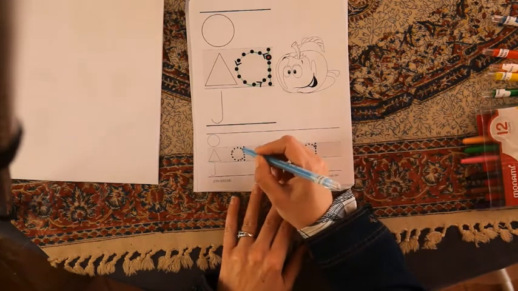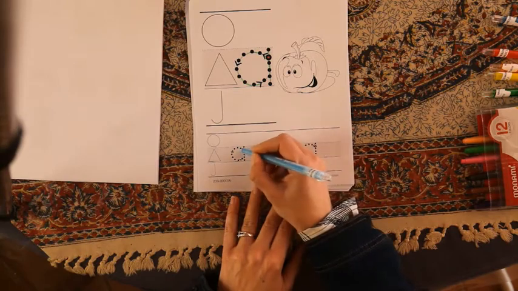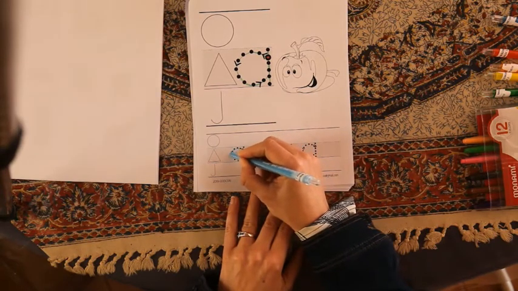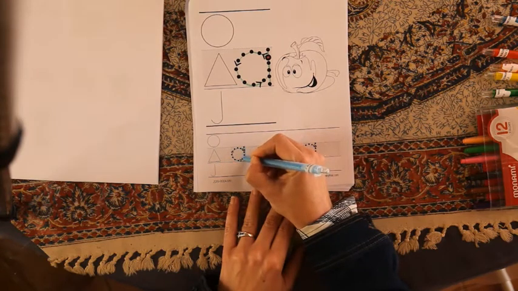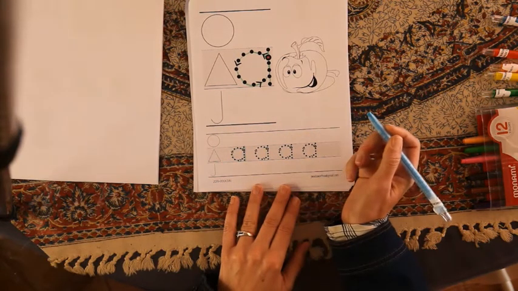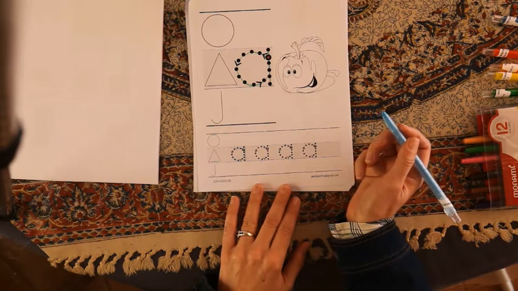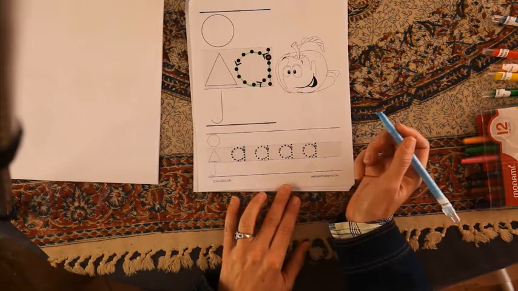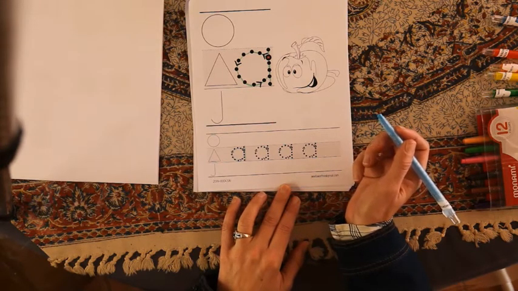Let's say our rhyme again while we trace the A for Annie apple. Let's trace an A for Annie apple. Please encourage your child to work neatly, to try to stay on the dotted lines while doing this, and also to trace the A slowly, not to rush.